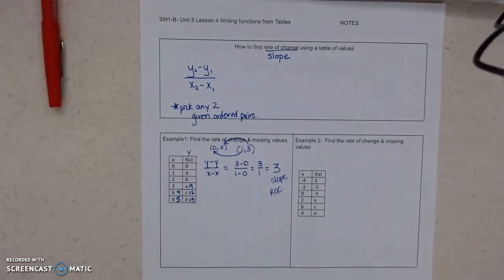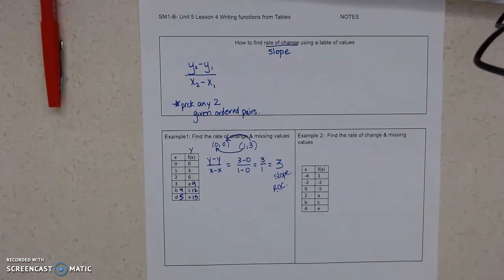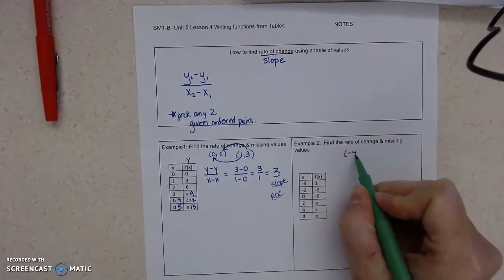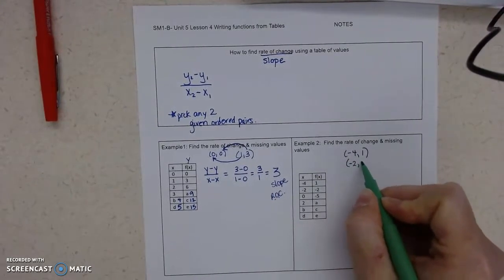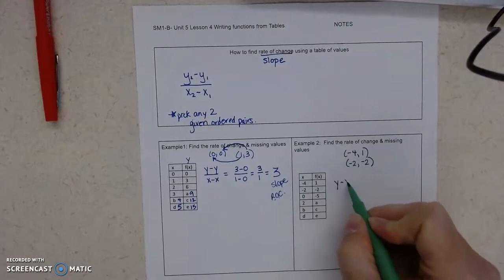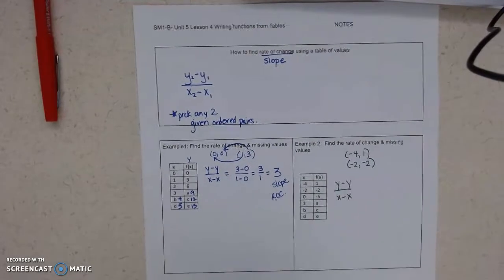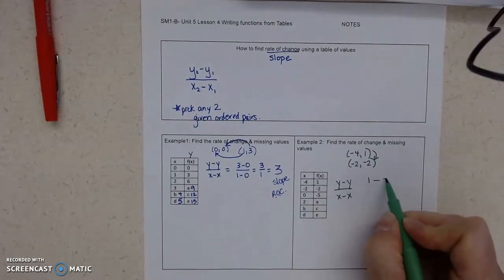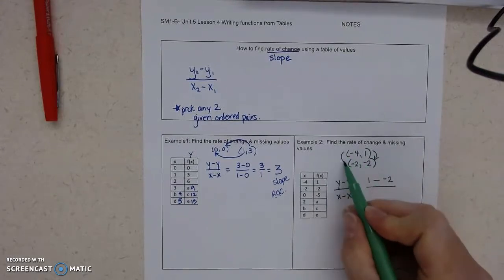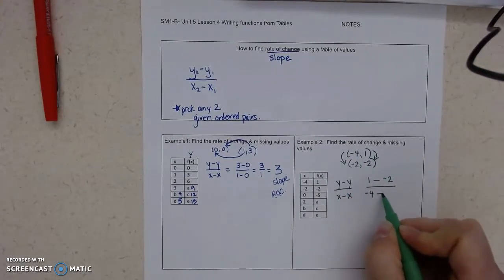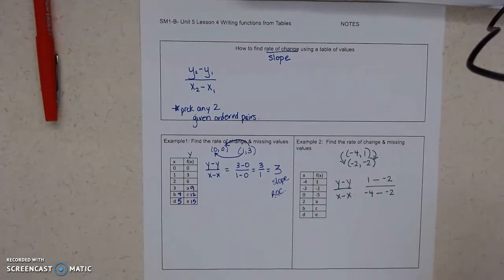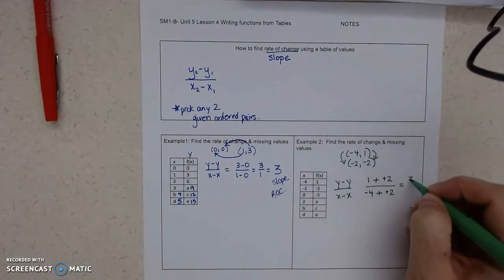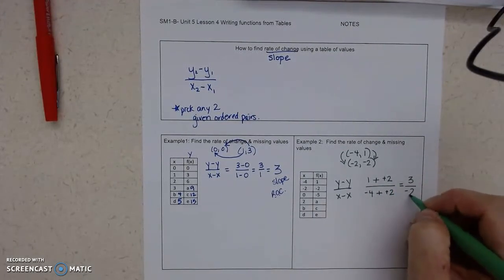Let's look at our second example. Same thing. They want the rate of change and to find the missing values. So I'm going to pick these ordered pairs, -4, 1, and -2, -2. So y minus y divided by x minus x. So I'm going to subtract going down. 1 minus -2 and subtract down. -4 minus -2. Two negatives make a positive, or you can use a calculator. So 1 plus 2 equals 3. -4 plus 2 equals -2.